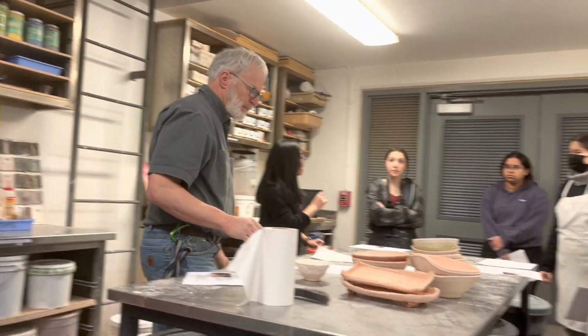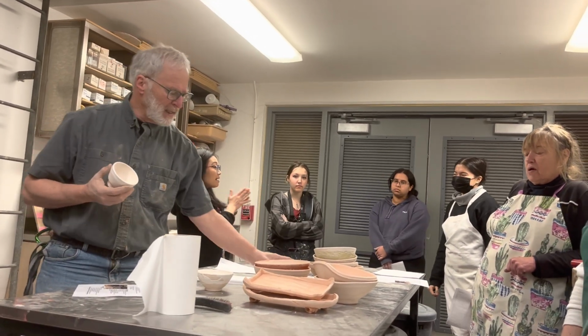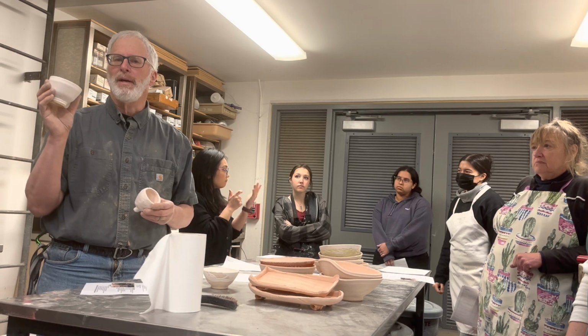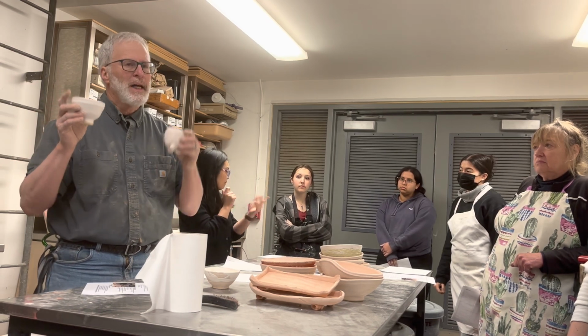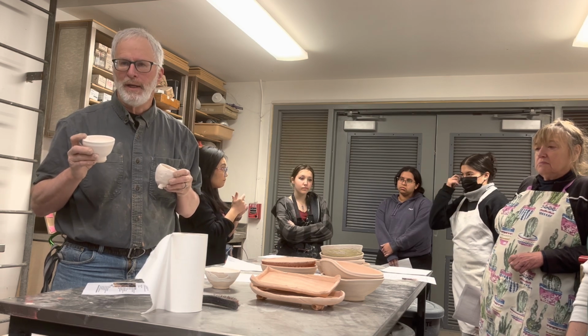So remember, I asked you to make some small pieces, right? Here's a hand-built small piece, here's a wheel-thrown small piece. I'm going to show you how to use these. This is how you're going to learn. First off, this is what you want to do to learn your glazes, right?